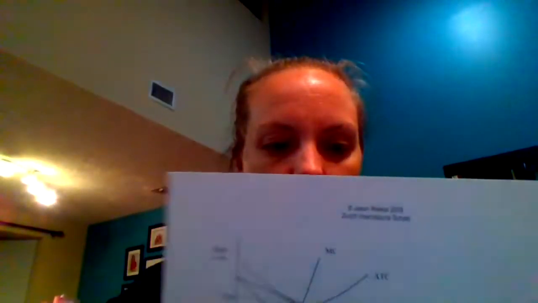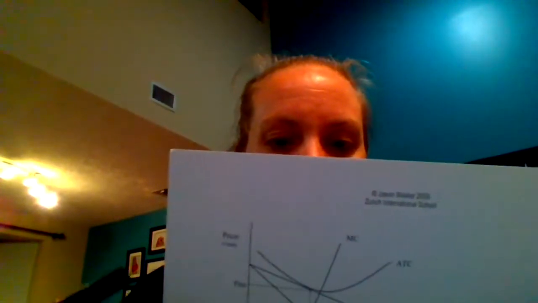Oh, it also asked for where it's allocatively efficient. They do this all the time with monopolies. Where is it allocatively efficient? Remember, allocation is when supply equals demand. Give the people what they want. So here's your demand curve, okay? Where's your supply curve on this graph? MC, okay? Can you see me, MC?